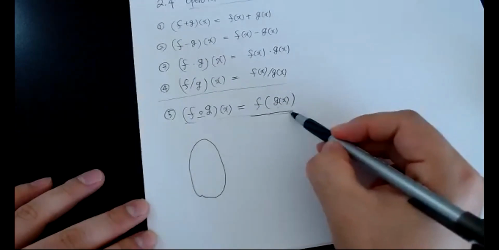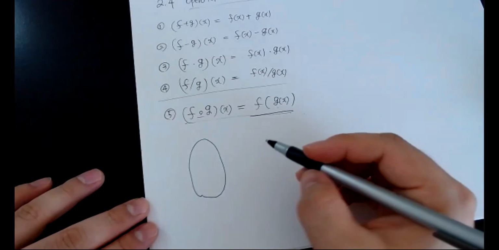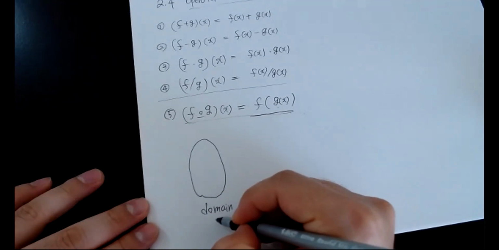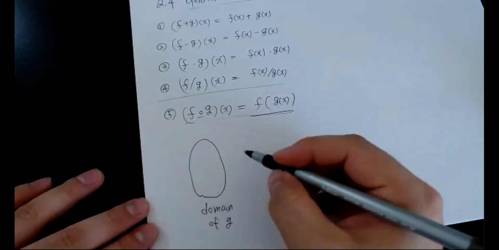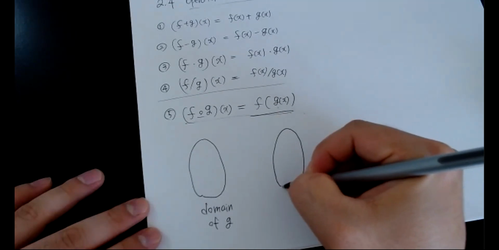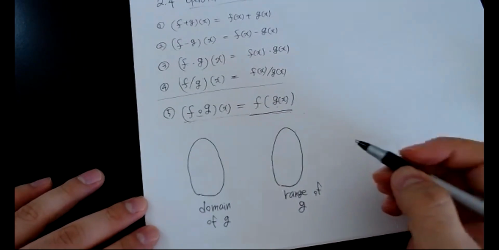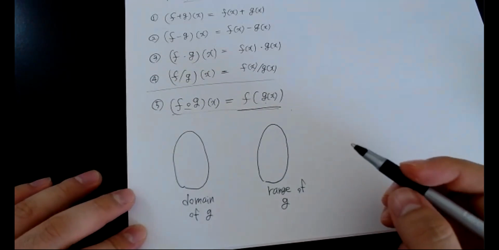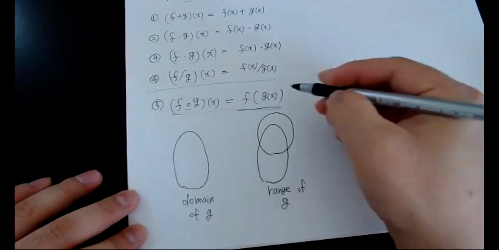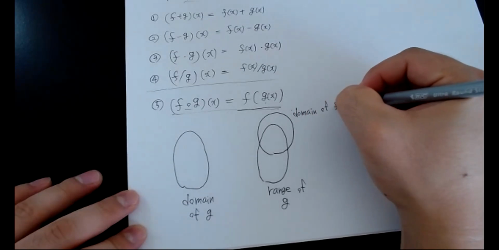So here is the domain. If we just express that composition as a diagram, we got this one. It's the domain of g. Okay, so here, and then here is the range of g. Now the other one: this is the domain of f.